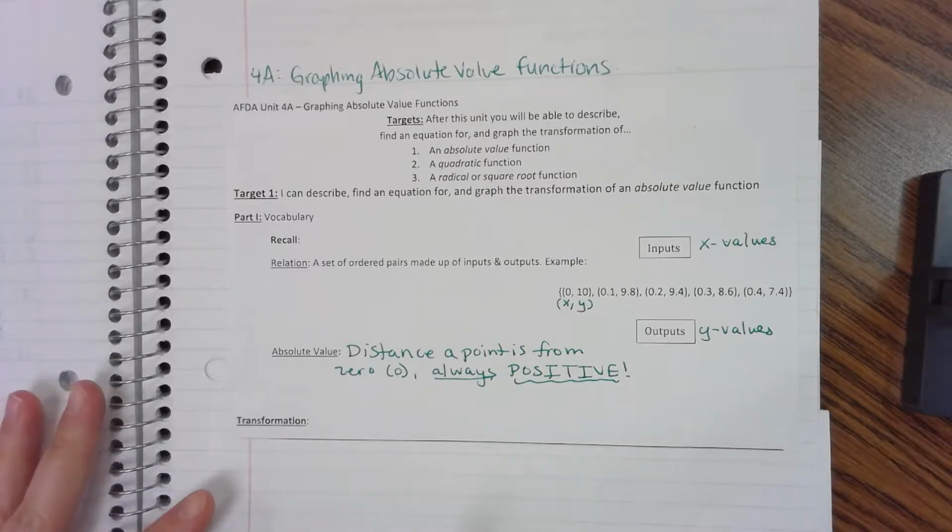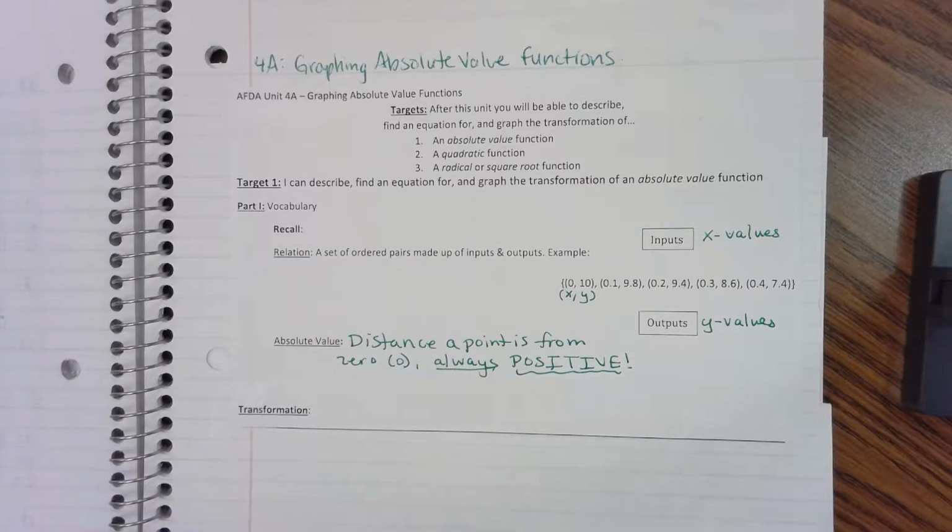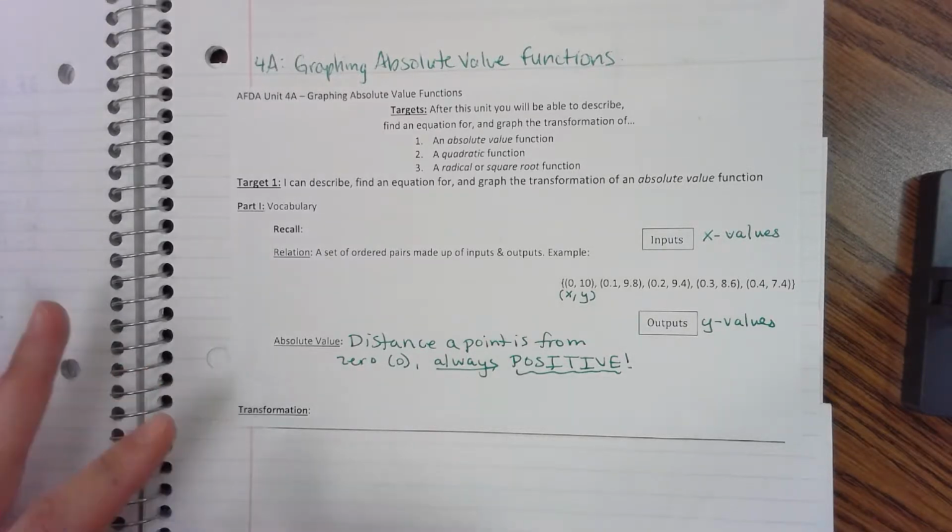And because we're going to be talking about transformations, when you talked about transformations in algebra and geometry, you did slides and rotations and reflections. Today we're going to focus more on the sliding component, and we're going to give it some new names, so just be prepared for that.